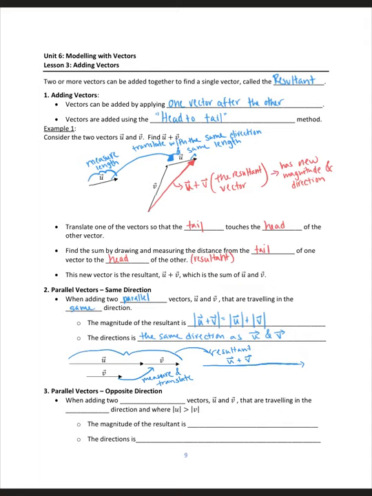Now, if we have parallel vectors that are moving in the opposite direction, so when adding two parallel vectors, u plus v, that are traveling in the opposite direction, where u is greater than v, we're always going to talk about this in terms of the bigger vector compared to the smaller vector.